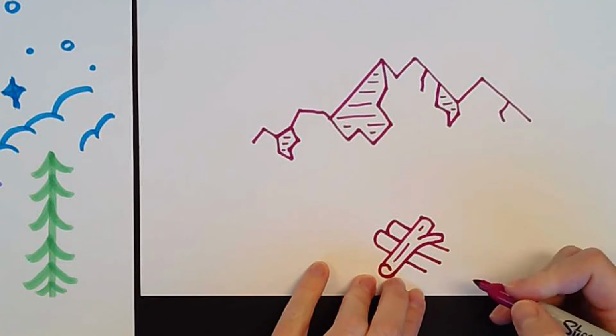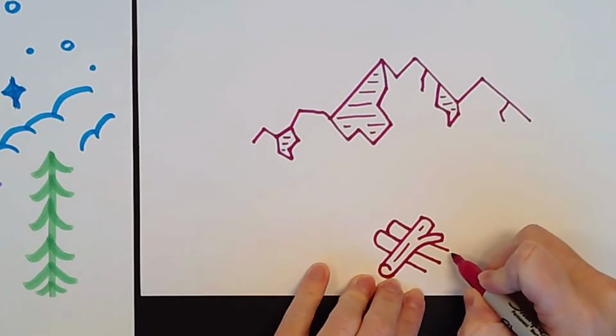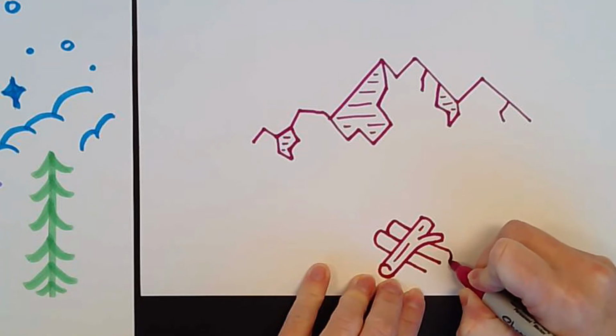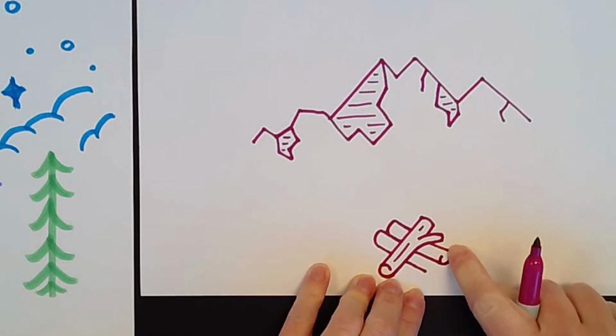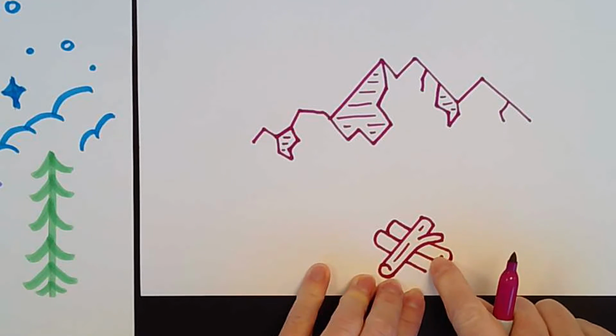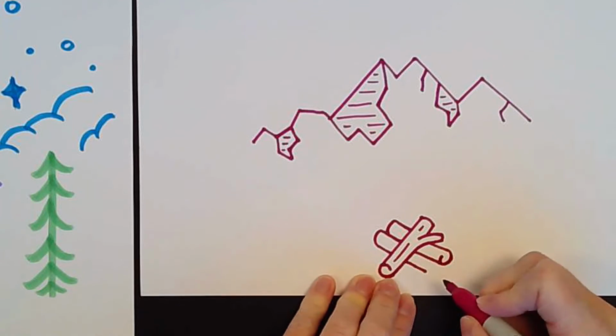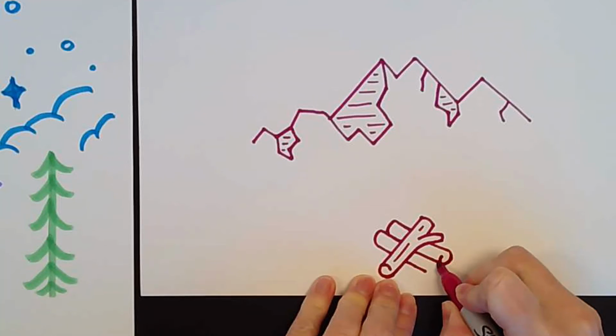Now what I'm going to do is draw a curved line, but it's going to kind of look like a backwards J. Watch how I do this. See how it looks like a backwards J? And then I'm going to do the same thing underneath here.